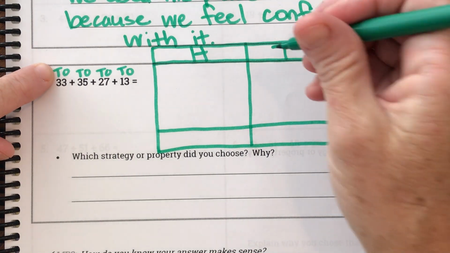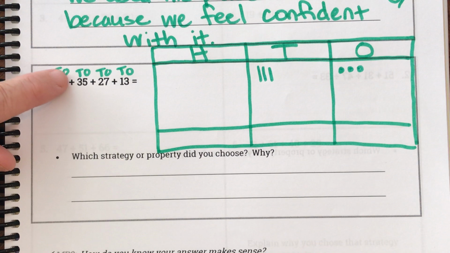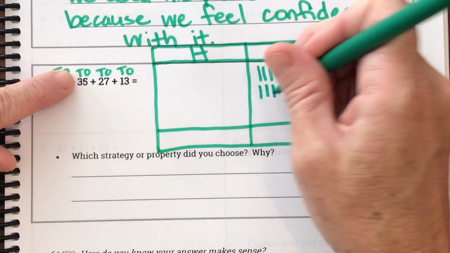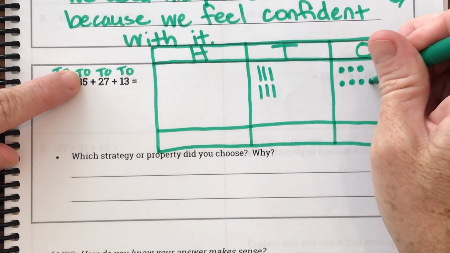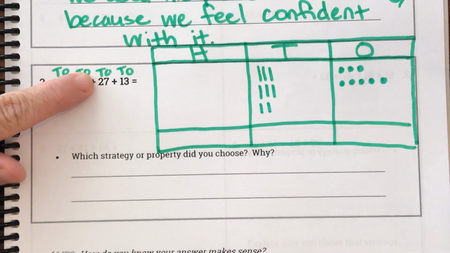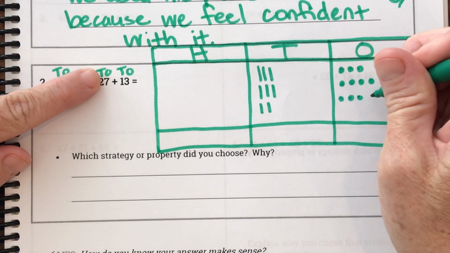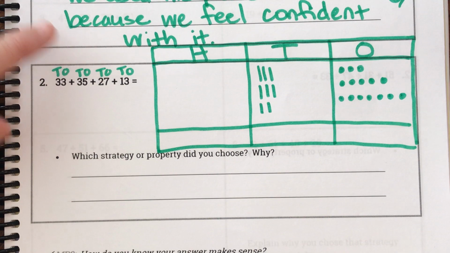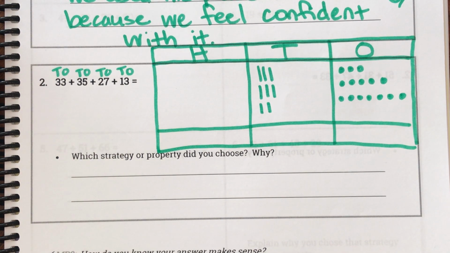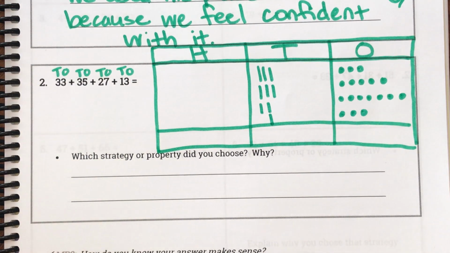So we have 3 tens, 1, 2, 3, and 3 ones. Our second add-in has 1, 2, 3 tens and 5 ones. Our next add-in has 1, 2 ones and 1, 2 tens and 7 ones. 3, 4, 5, 6, 7. And our next add-in has 1 ten and 3 ones. Now I did mine in kind of rows. You don't need to do that. Whatever works best for you, boys and girls.